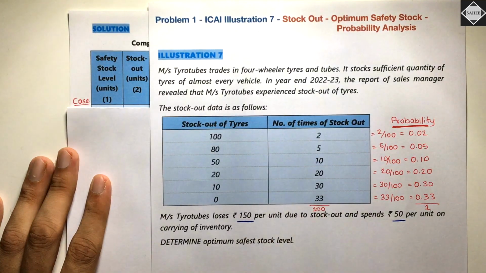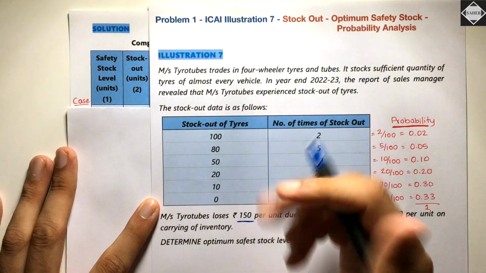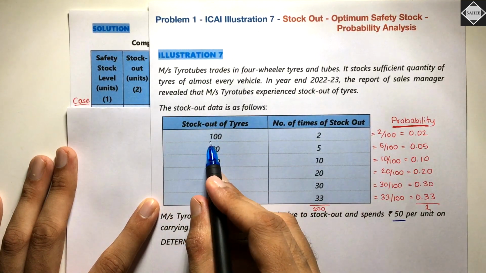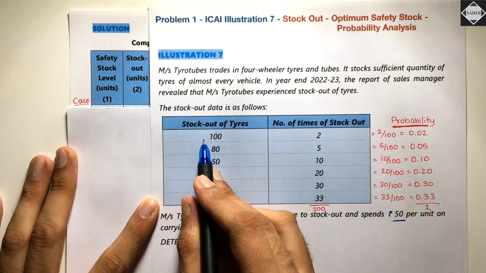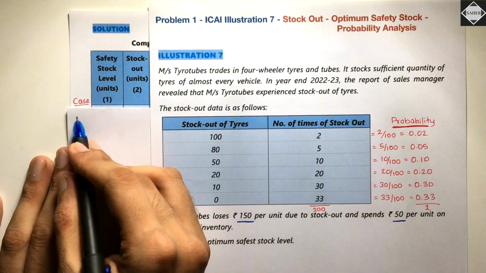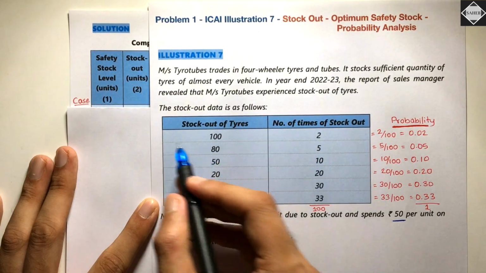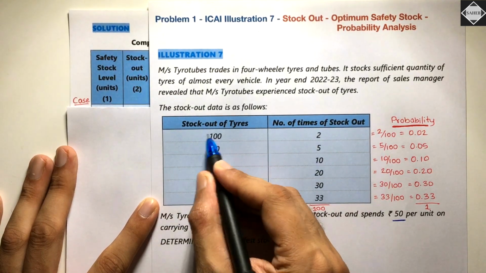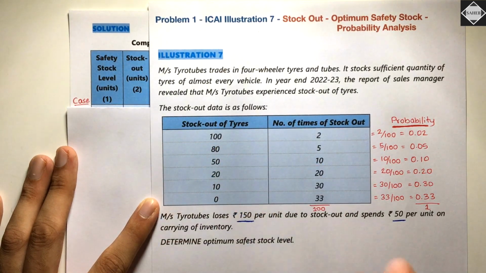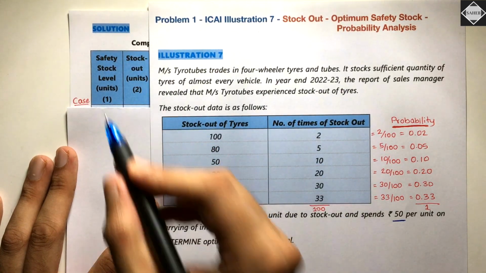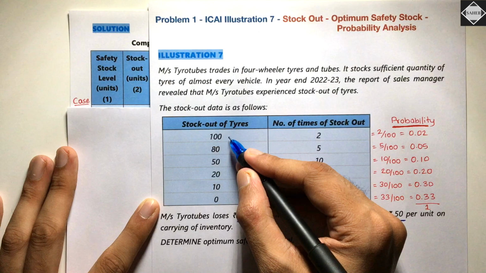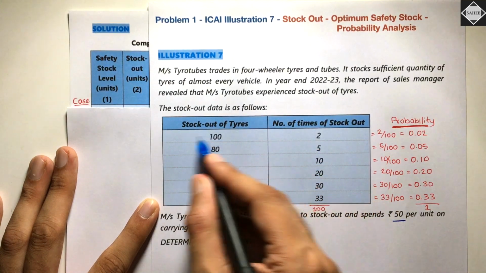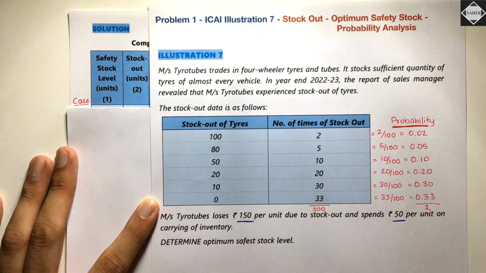Then we are going to start assuming safety stock. How will we assume safety stock? Just like that? No, it's not just like that. You have to see the data over here. Stock out has happened in this first scenario as 100. So in case 1, we are going to assume safety stock of 100, and then we'll check if we are maintaining safety stock of 100, how much stock out is happening in each of these scenarios. That is what we are going to check.